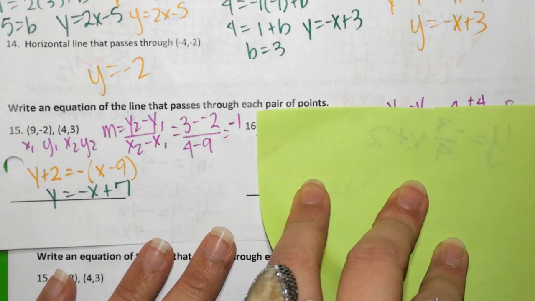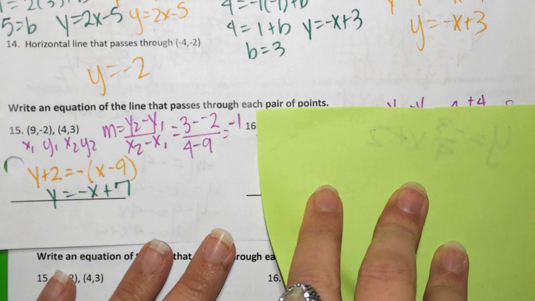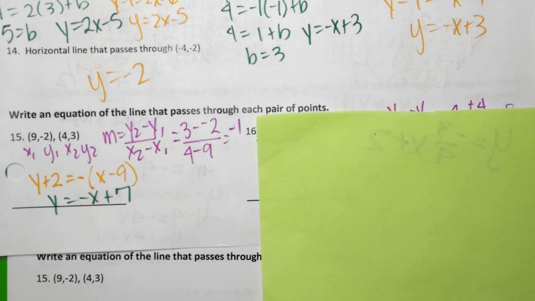Did you get that part right? Anybody? Yes. No. Yes. Okay, so why don't we just say no if we didn't get it right? Because we don't know if you got it right. Yes, if you got it.